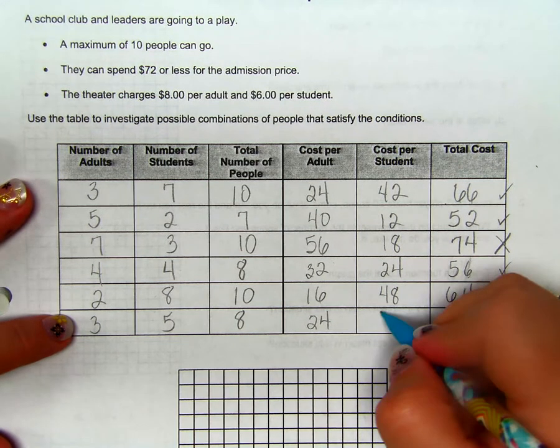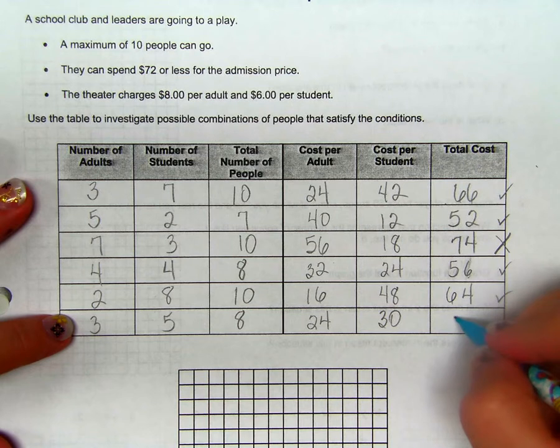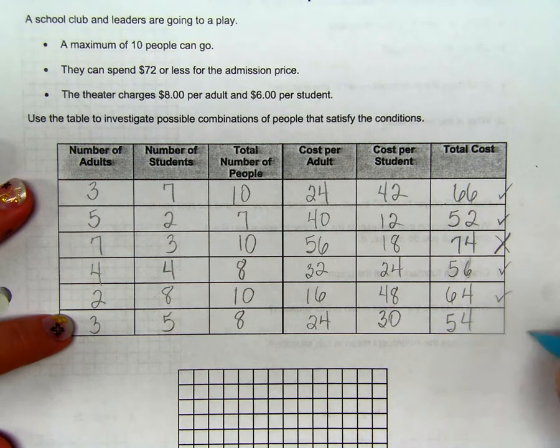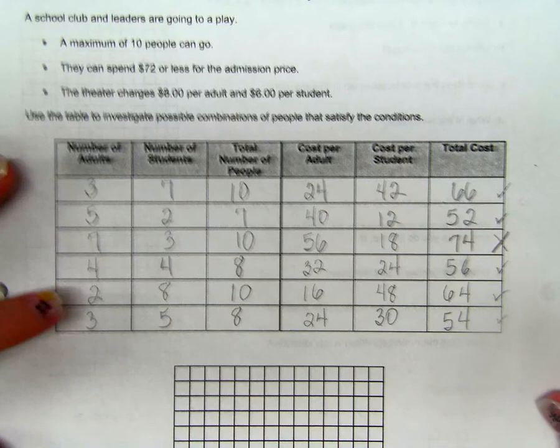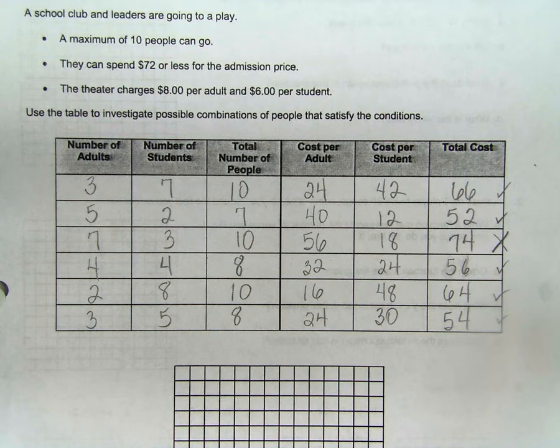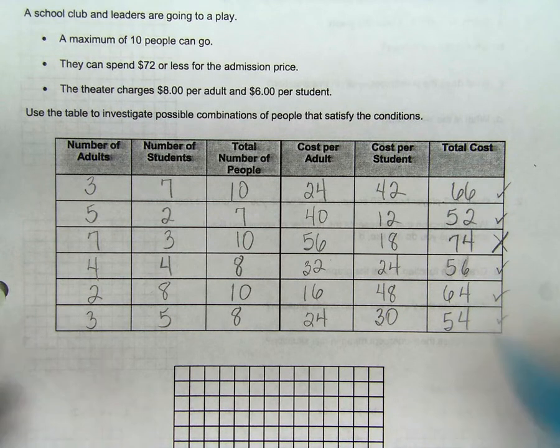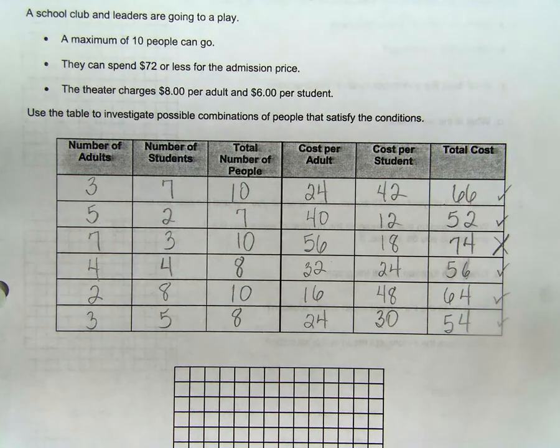And 30 for students, for a total of 54. Is that acceptable? Yes. So do you get the idea that when we get a list of conditions, sometimes there can be more than one answer? Yes. Okay, turn it over.